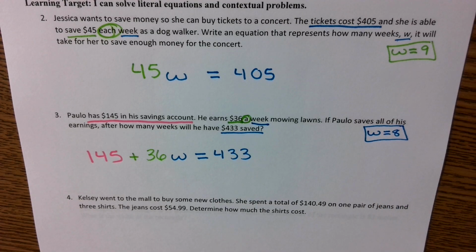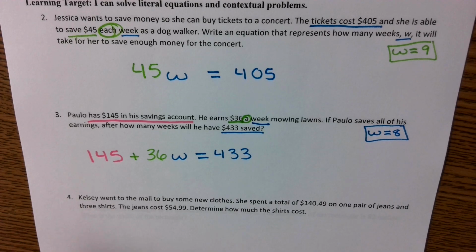Okay, what I want you guys to go ahead and do is problems 4 through 8. I don't want you doing 9 or 10 yet. Just do 4 through 8 real quickly.